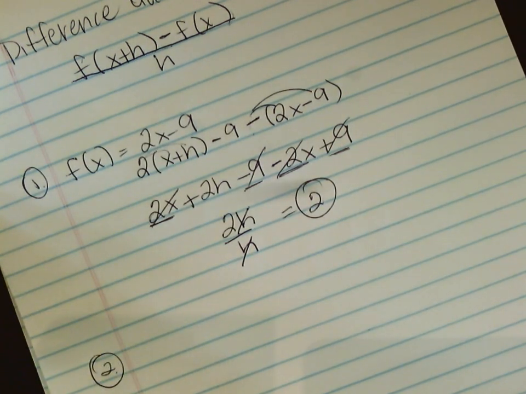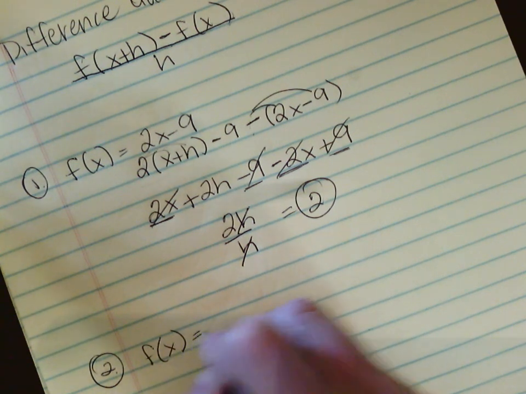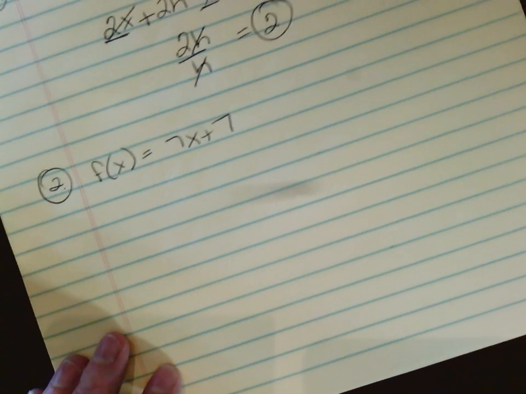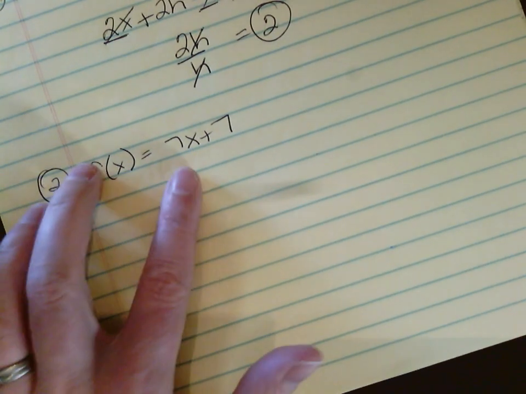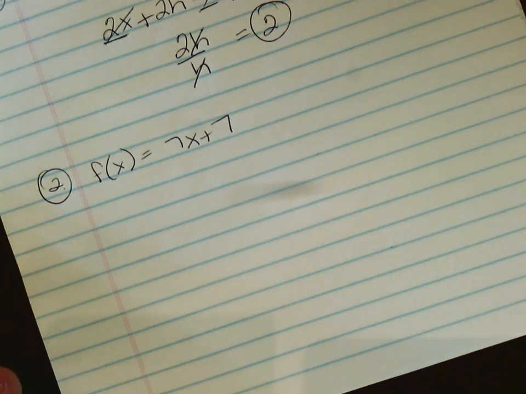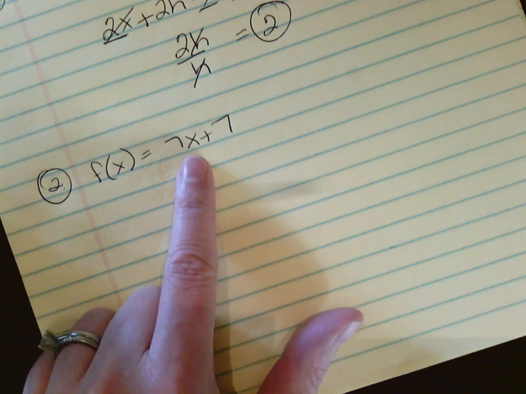Number 2, same thing. This time my function is f of x equals 7x plus 7. So again, I'm going to use this function to construct the difference quotient. Remember, the first part of the difference quotient is f of x plus h, which means go to your function and replace the x with x plus h.